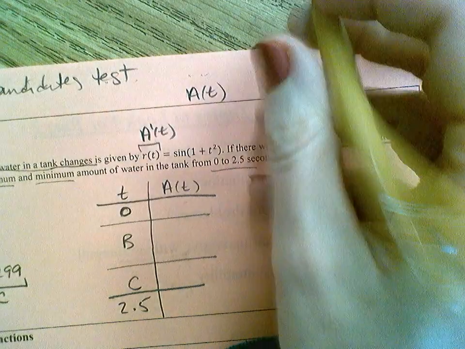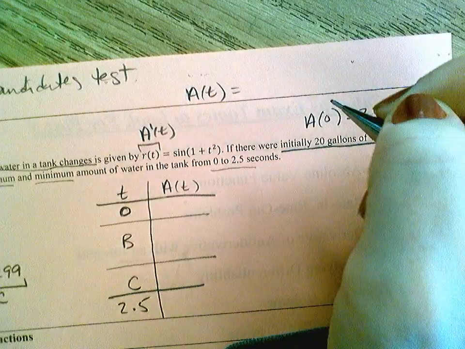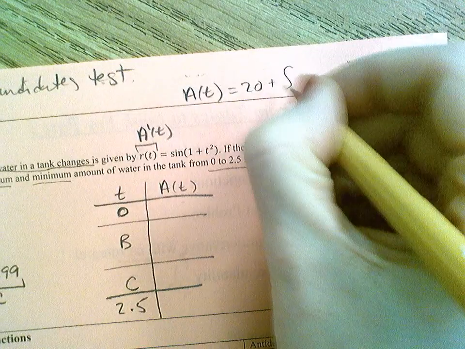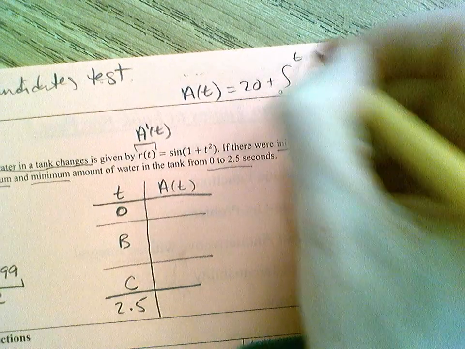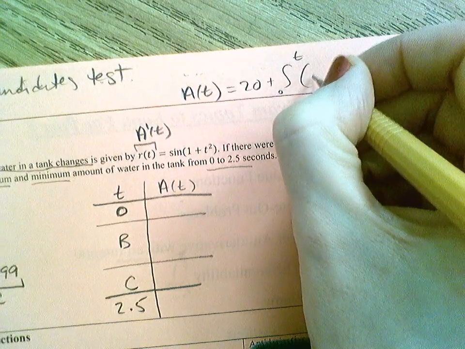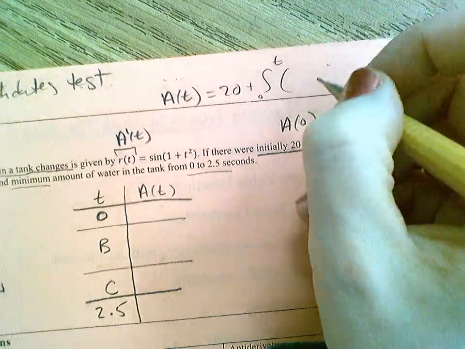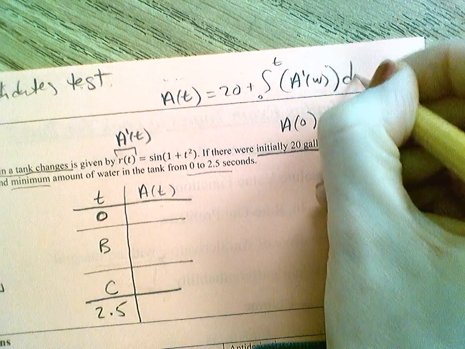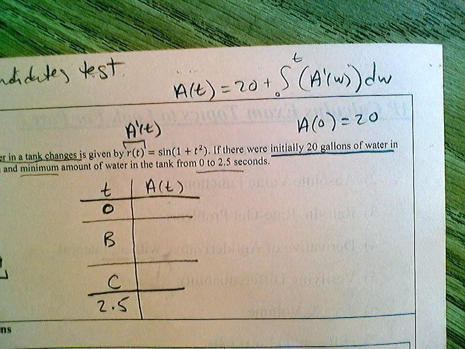So we're going to use A of T equals 20, because that's A of 0, plus the integral from 0 to T, and then in here it has to go A prime, and I like to use W dW.